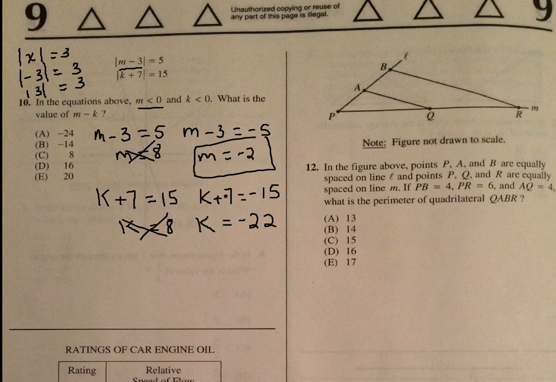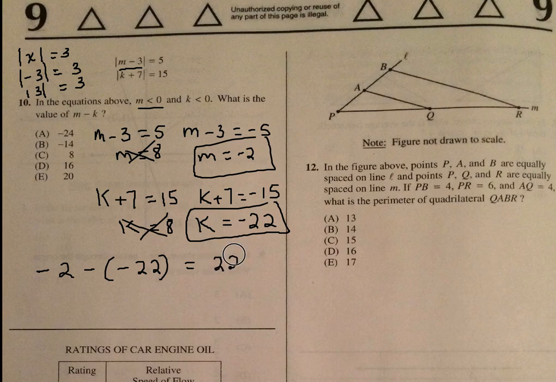So we need to just, what do they want us to do? They want us to subtract our 2 numbers. So we're going to get -2, let's put a line around that, negative 2 minus a negative 22. And so we're going to get an answer of 20. Negative and a negative is a positive, so it's 20. All right, starting to get into the more difficult problems here.